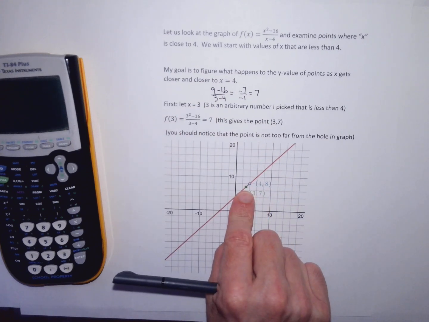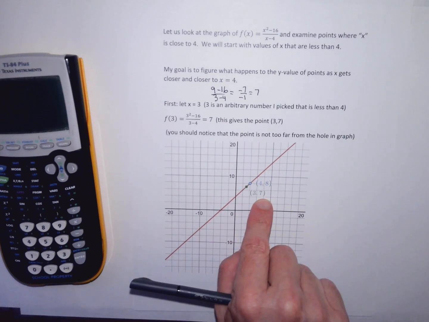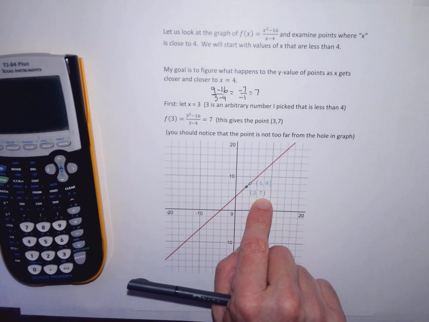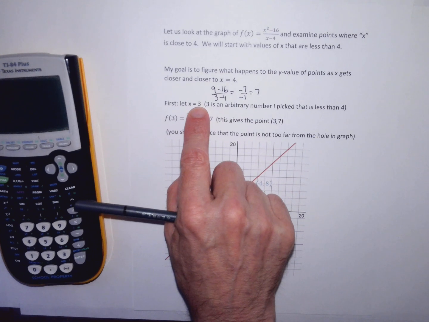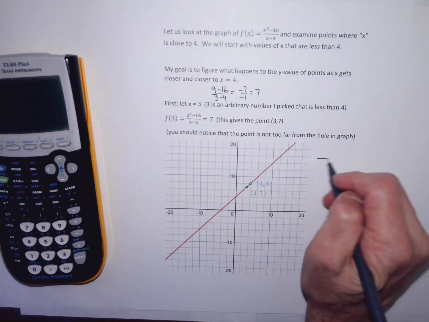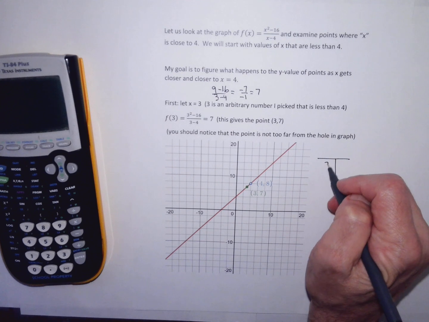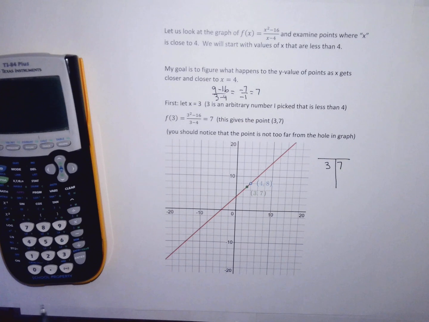I want to find out as x gets closer to 4, do the y's start to get closer to some number? And in order to do this, I need to start at a value of x and then progressively get numbers that are closer to 4 and see if the y's start to approach some number. So the first thing I did is I plugged in 3 and got 7. 3 is not particularly close to 4. I mean, it's an integer away, but it's not particularly close for limit purposes. We need to be infinitesimally close.